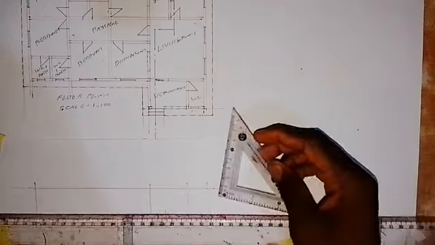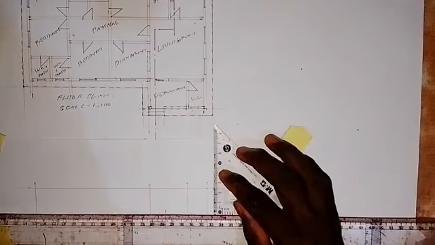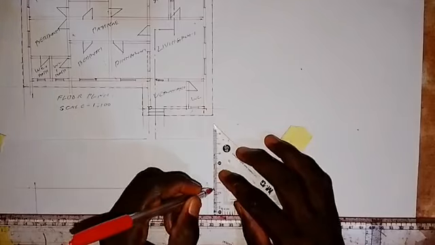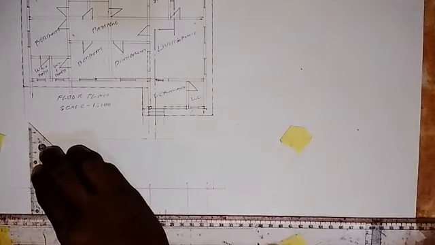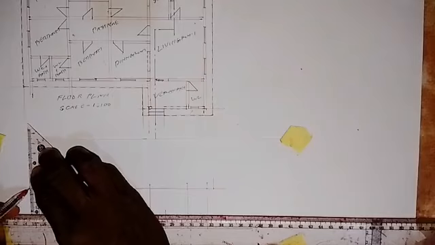Here we take up a short vertical line like this, and then coming to this side, we also take up a short vertical line like this. So we have this now. Now let's go to the roof. Let's work on the roof.